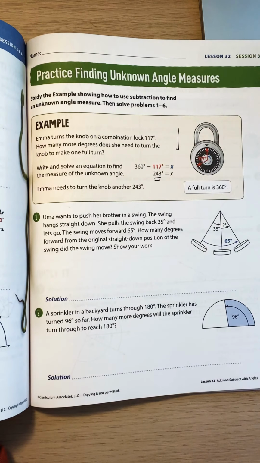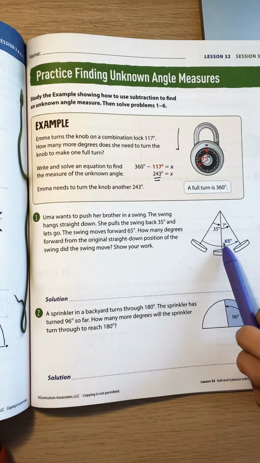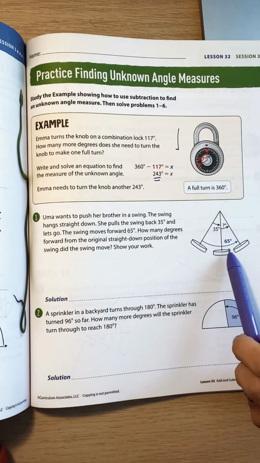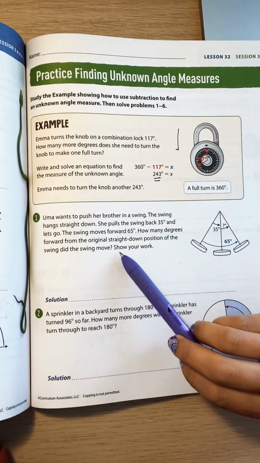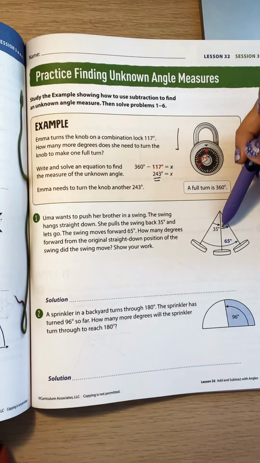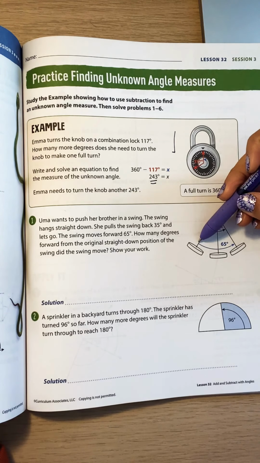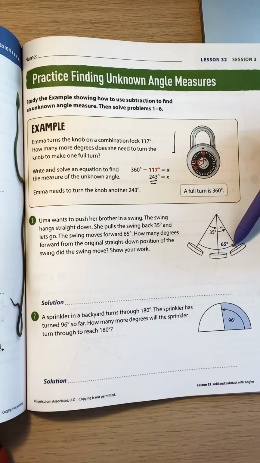Number 1. Uma wants to push her brother in a swing. The swing hangs straight down. She pulls the swing back 35 degrees and lets go. The swing moves forward 65 degrees. How many degrees forward from the original straight down position of the swing did the swing move? Show your work. So it starts right here. Okay, it starts hanging down. She pulls it back 35 degrees and lets go, and it swings forward from here 65 degrees total. So just from the starting position right there, how far forward does it go to the end?